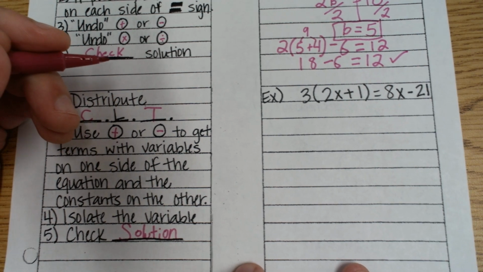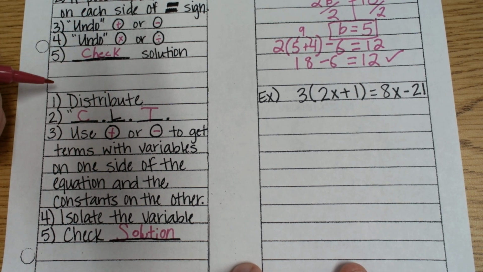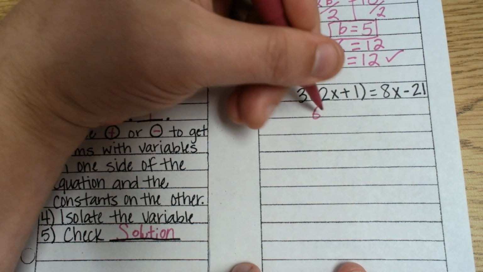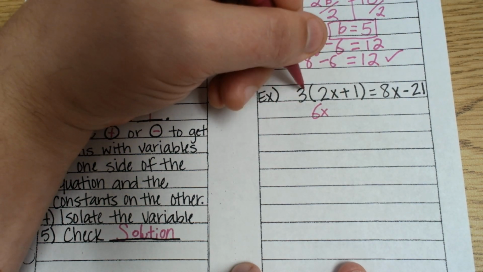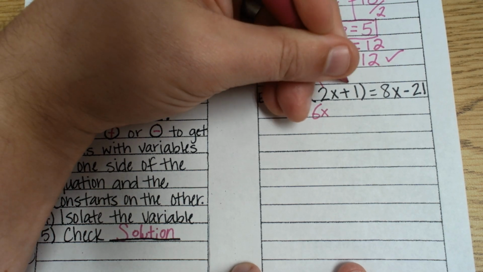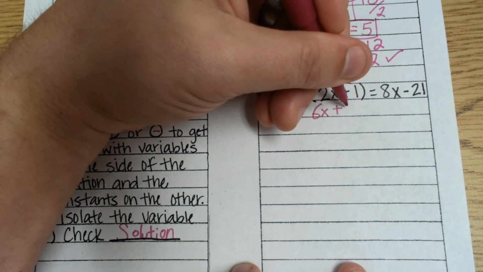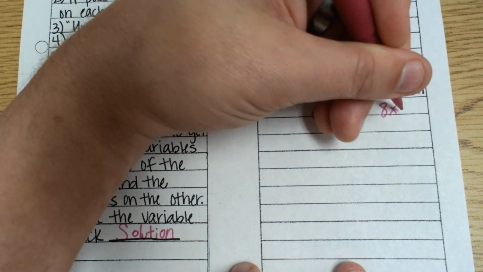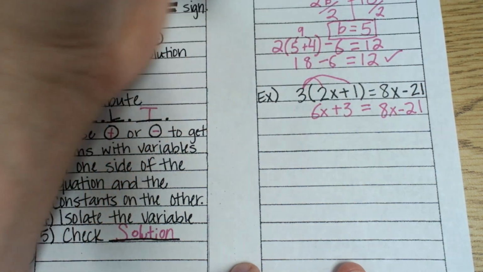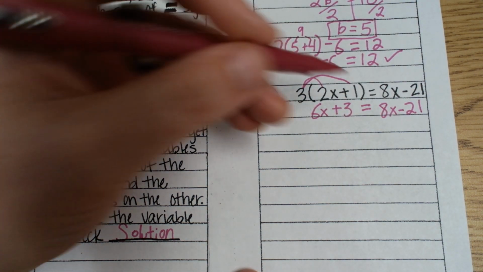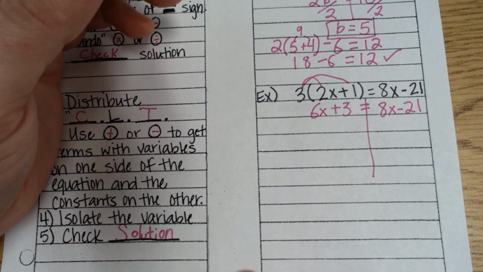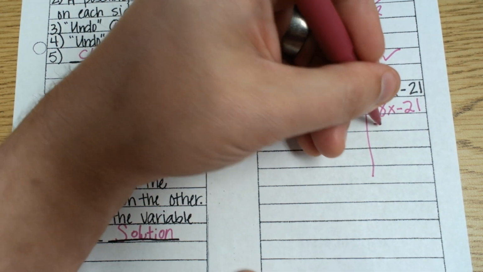So working through that, first I'll distribute. So 3 times 2x gives me 6x. 3 times my positive 1 gives me positive 3. That equals 8x minus 21. I don't have any like terms to combine, so I'll start moving things around to get my variables on one side.